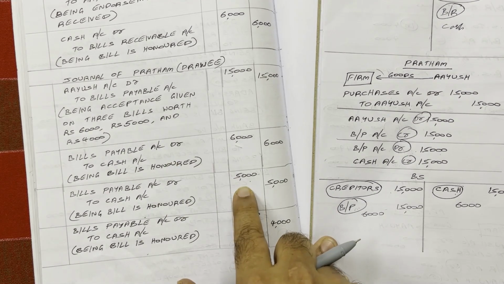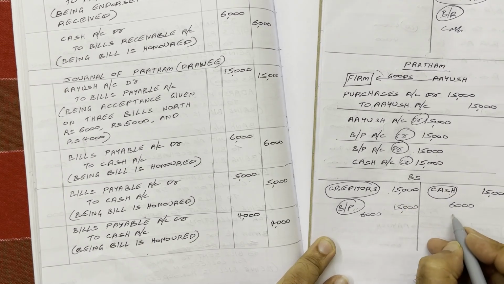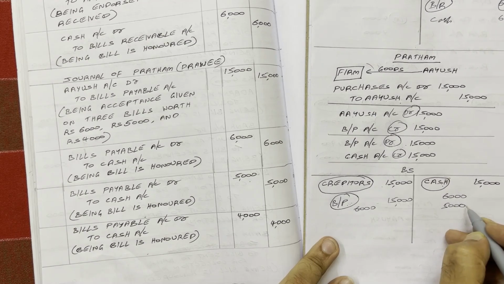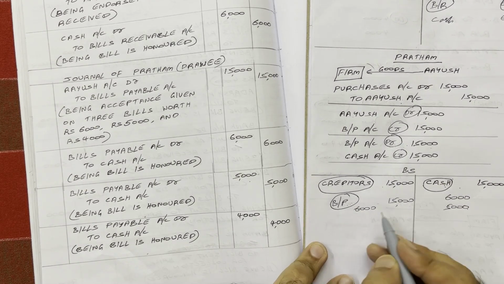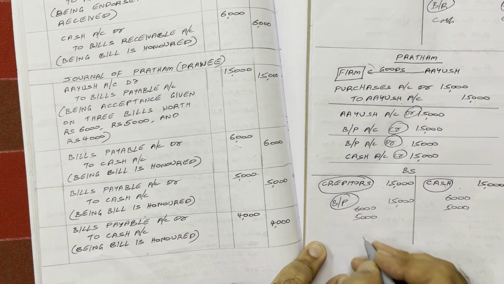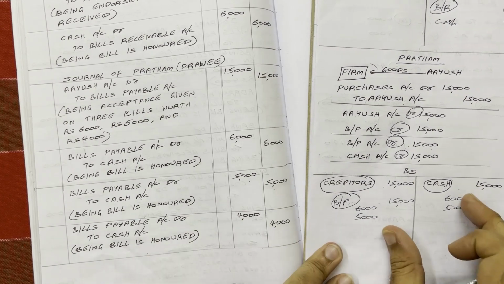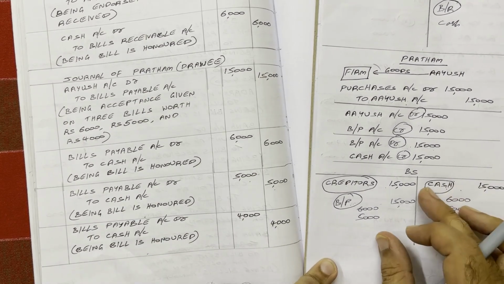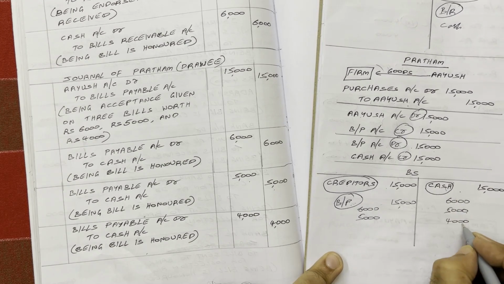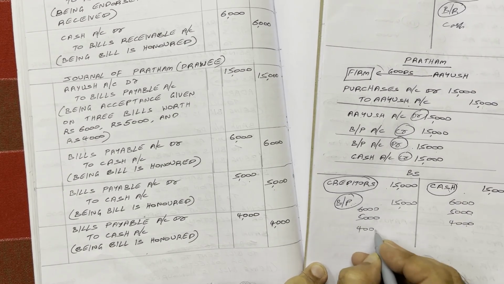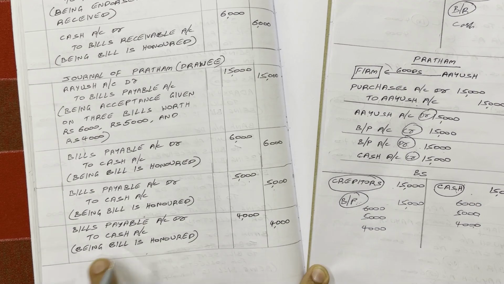Come to the second bill. The bank comes to us now and we honor this bill. Therefore, in this cash, the second bill amount 5,000 also will get cancelled. So cash account we have to credit with 5,000, and in bills payable, 5,000 liability will get cancelled. Entry is bills payable account debit to cash account 5,000, 5,000. Being bill is honored. Come to the third bill. The bank came to us, we honored that bill also. Means we paid 4,000 rupees to the bank. So cash decreases by 4,000, and 4,000 worth bill liability also will get cancelled. Again the same entry: bills payable account debit to cash account 4,000, 4,000. Narration: being bill is honored.